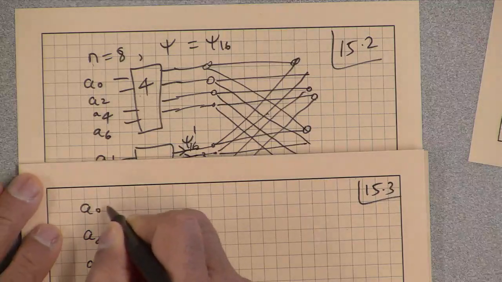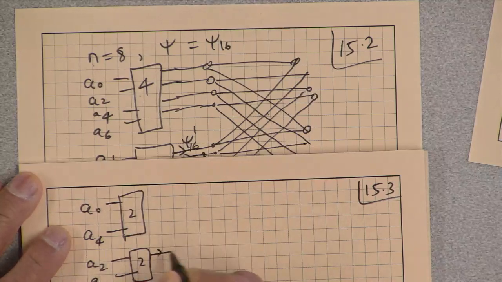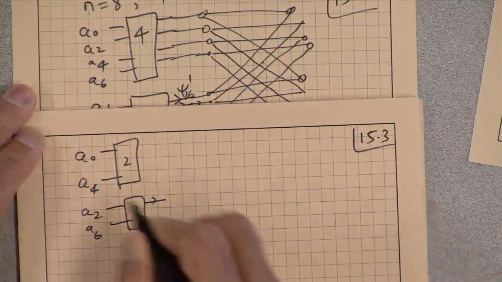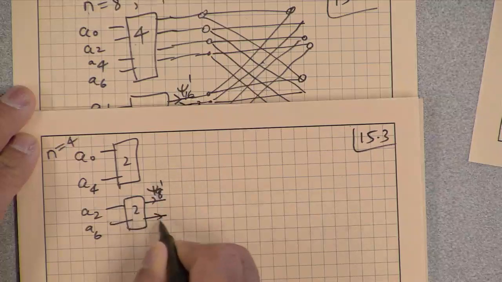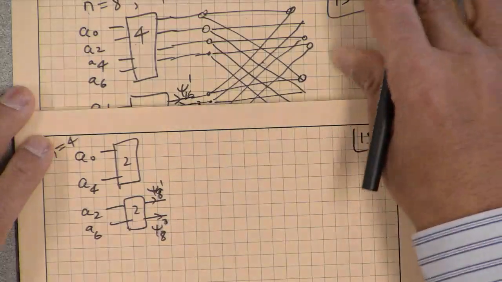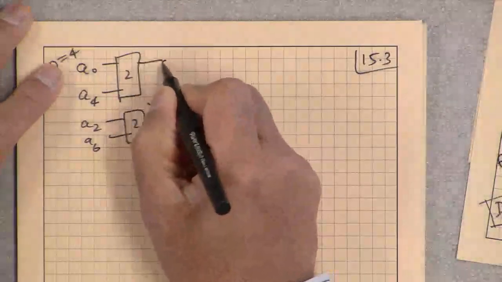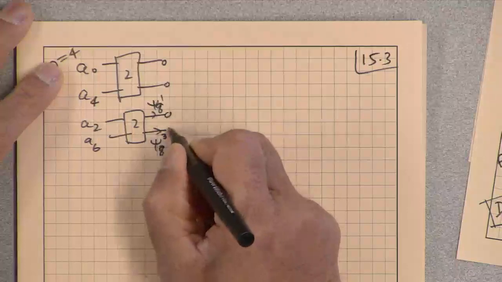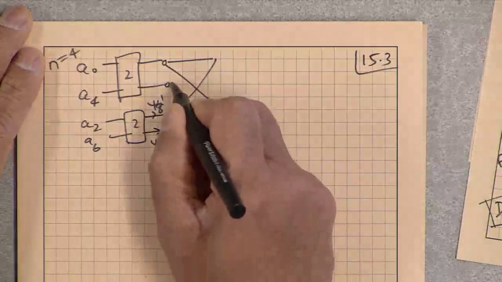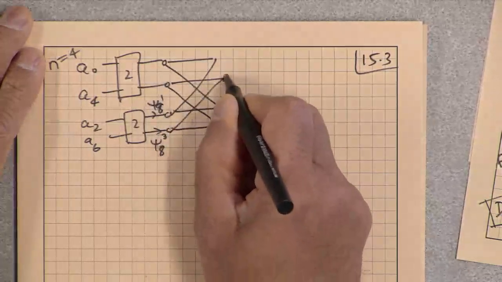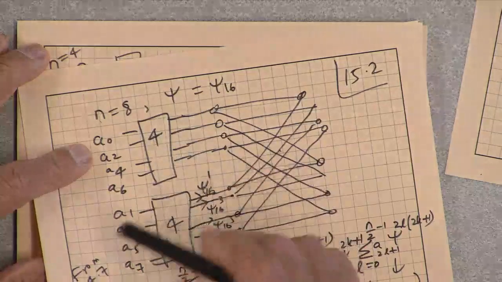So these are the even, and then compute a 2 point butterfly, 2 point NTT. For this part n is equal to 4, so this will be psi 8 to the power 1 and psi 8 to the power 3. So the psi to the power 2k plus 1, k equal to 0, k equal to 1, is going to be inside each box here. Inside this box and this box, that's what is here.